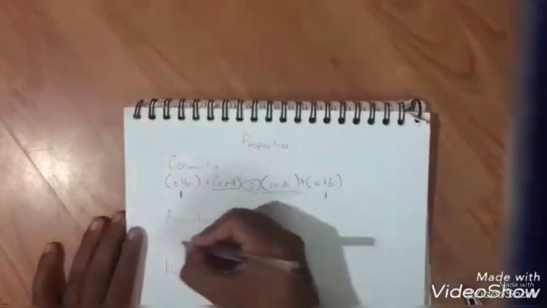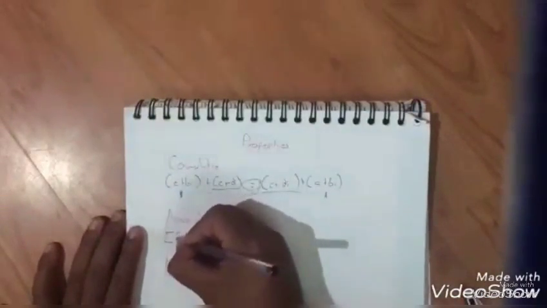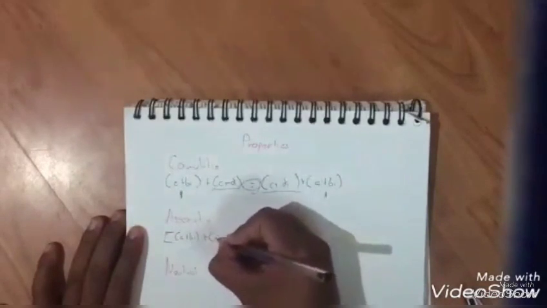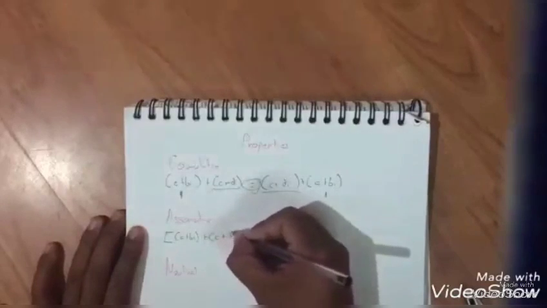The associative is also similar, but we could say that it is done with more numbers.